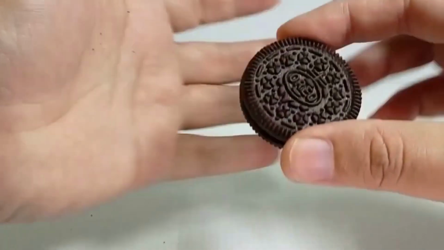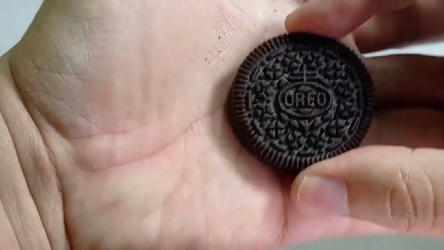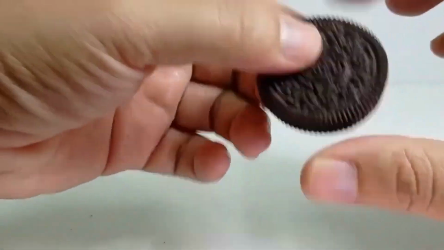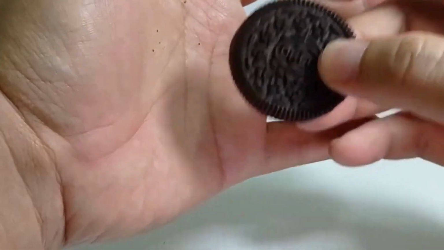Feeling good? Great. Alright. So in today's lesson, I'm going to start with this. So what is this, guys? Yes, this is an Oreo sandwich cookie.